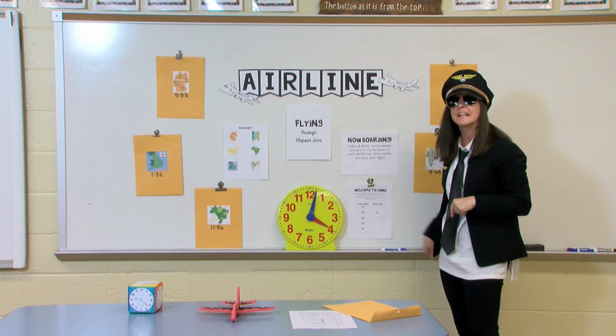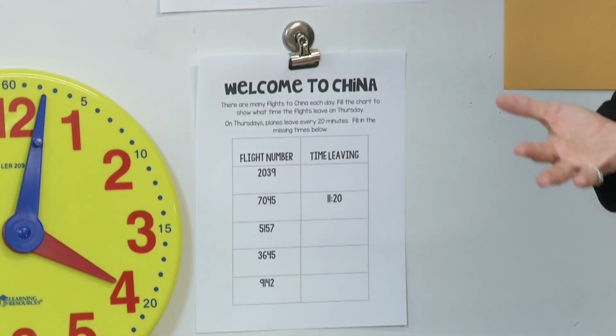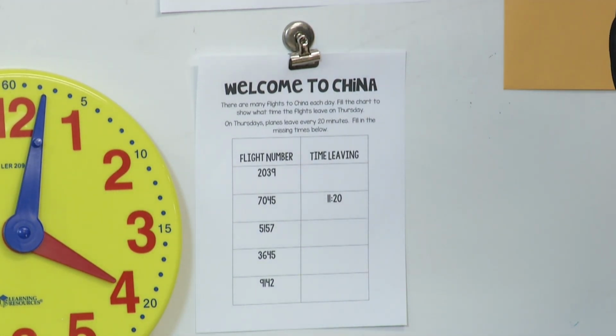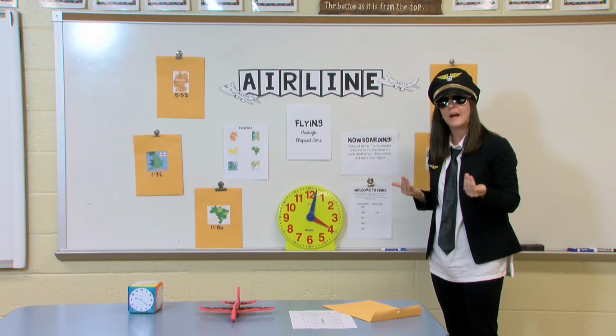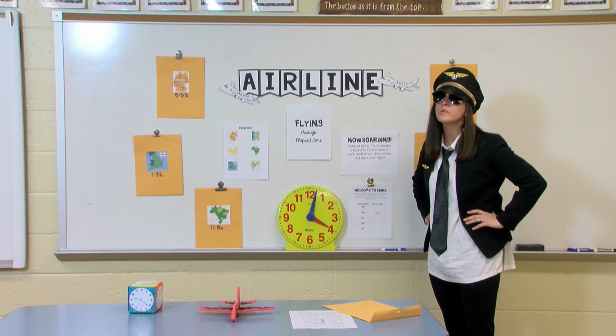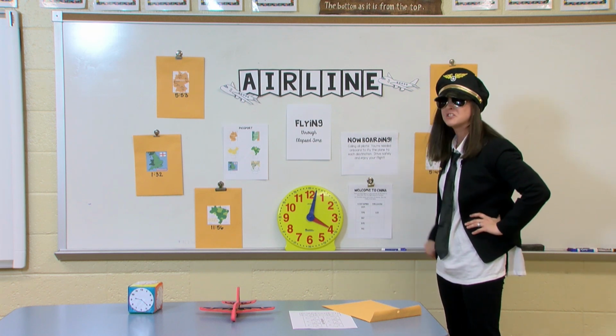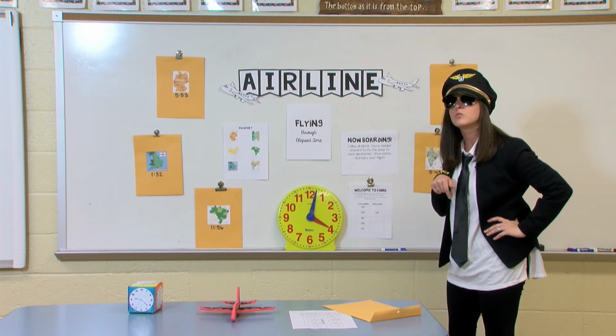All right, so we've got our flight numbers, okay? And so you might see this in an airport. You might see the flight numbers, where they're heading, and then you see what time they would take off, right? So that's what we're looking at here. Well, because we are so good at elapsed time and at telling time, we're going to be able to determine these other times based on what we know.